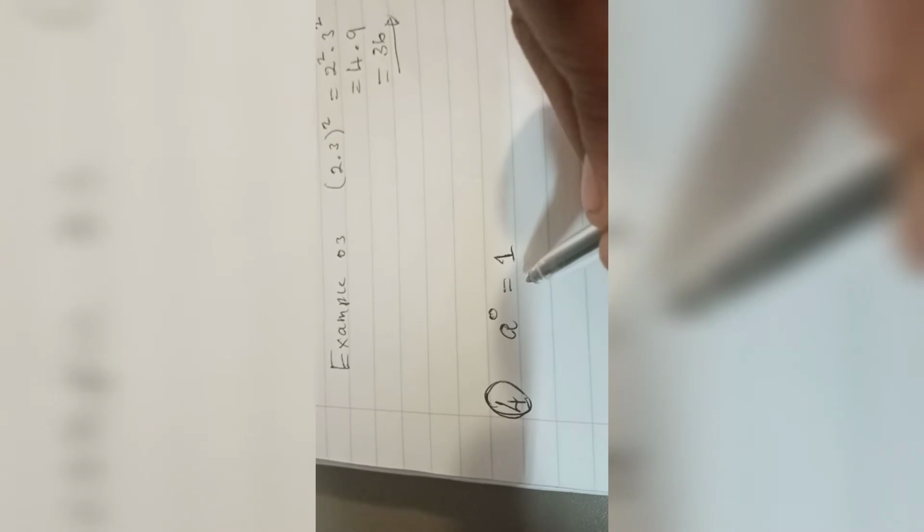Now law number 4, it's actually not that hard to grasp. Let's take a to the power of 0. Our answer is going to be 1. So with this law, it actually means that each and every base raised to the power of 0 is going to be equal to 1.